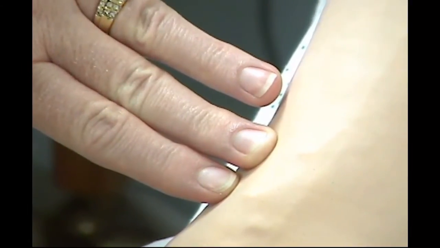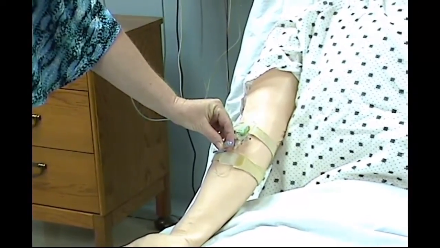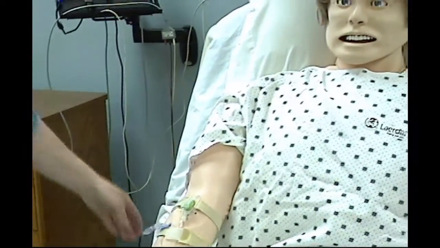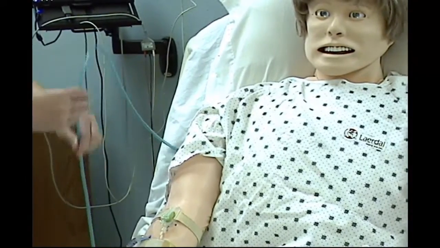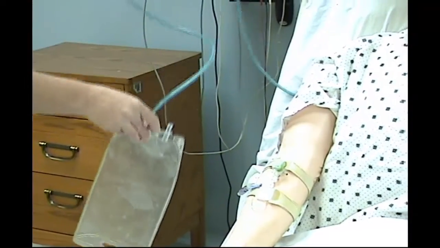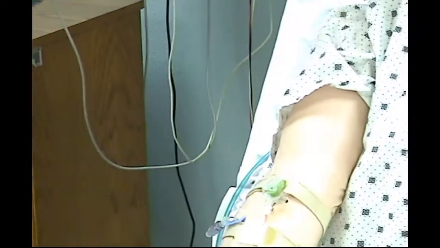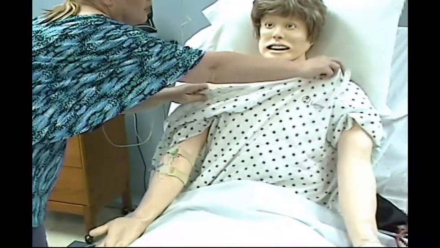The right arm is the IV access arm. You may push IV meds and fluids through this arm. The tube attached to the back of the simulator arm is attached to a collection device under the bed to accept any IV fluids. You'll also notice that the simulator's chest rises and falls with inspiration and expiration.